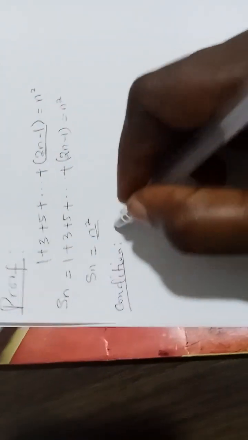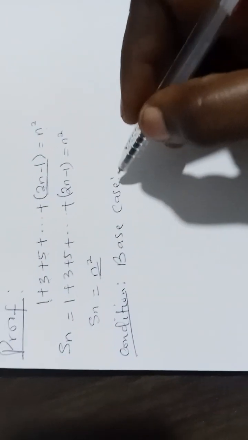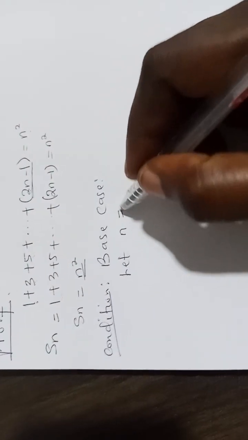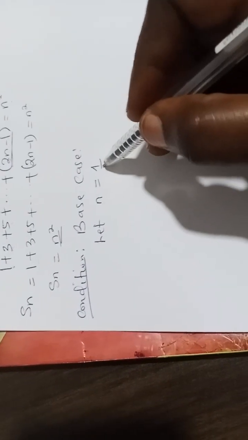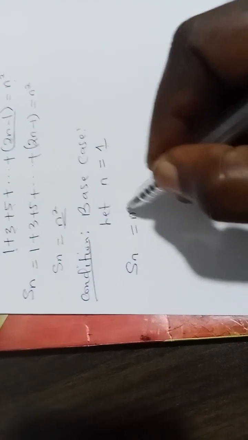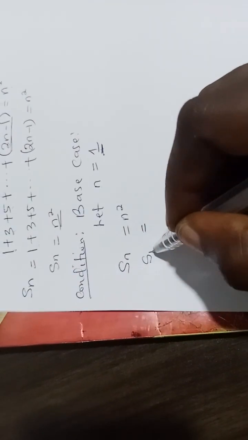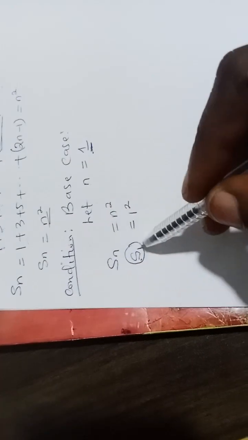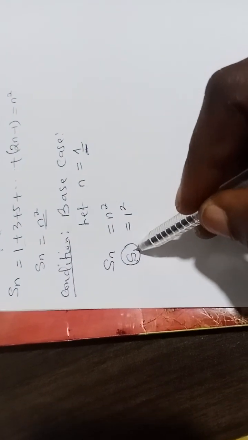First condition is the base case. Prove that the base case holds, and for a base case you denote that your n should be equal to 1. So where you see n, you write 1. Our definition Sn equal to n squared means substitute 1 where you see n. So this becomes S1 is equal to 1 squared. But I want you to understand this: Sn means the sum of the first n terms.